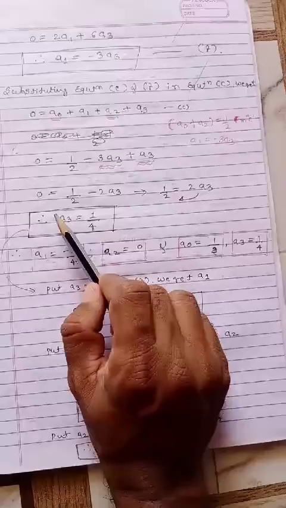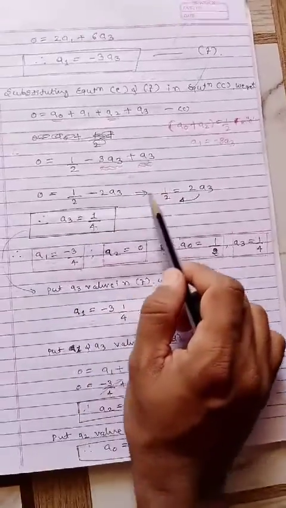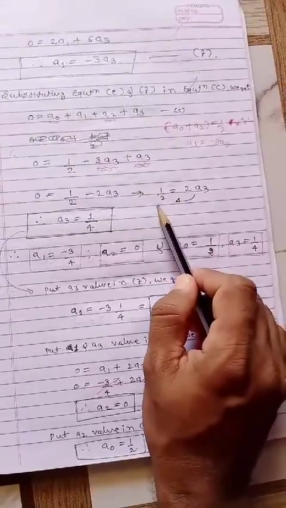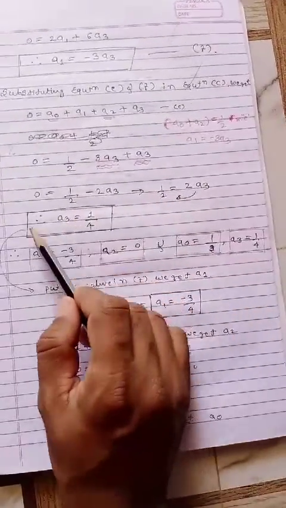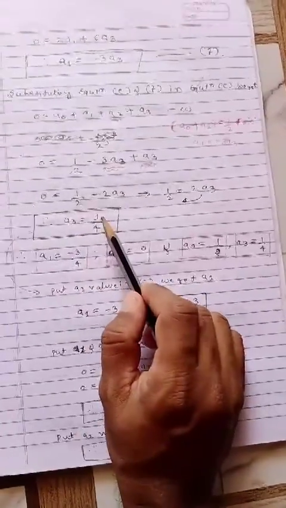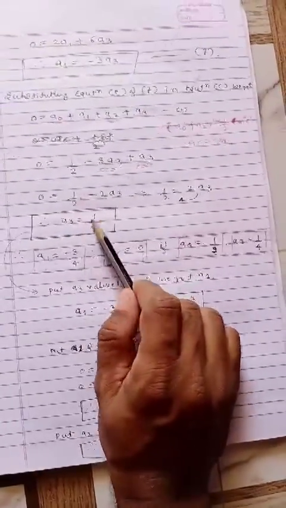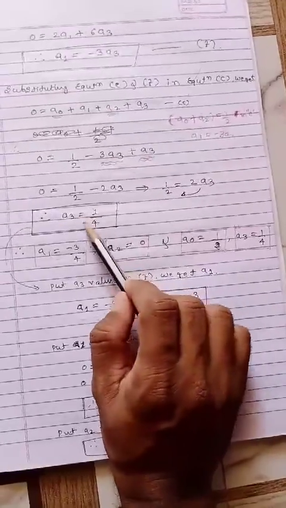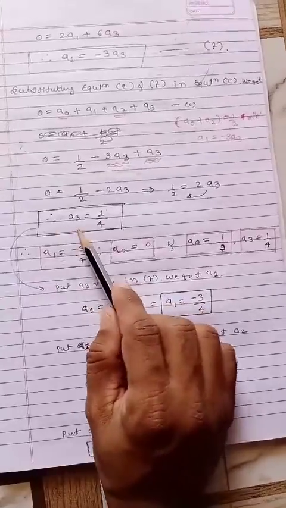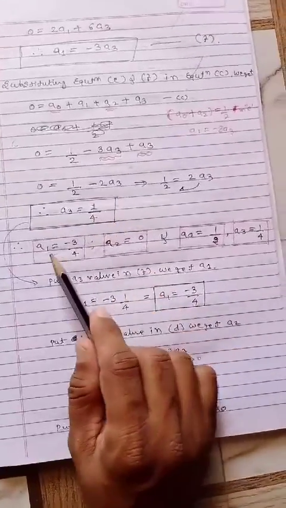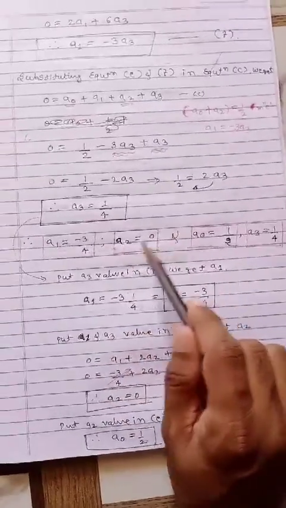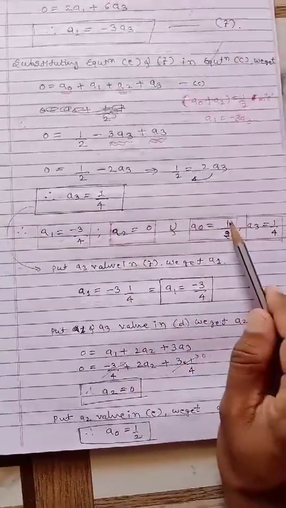Now 1 by 2 minus 2A3. Taking the common denominator, or cross multiplication, 2 into 2 becomes 1 by 2 into 1 by 2, so it becomes 1 by 4. Therefore, the value of A3 becomes 1 by 4. Now I have got the value of one unknown, A3. After putting this value in any of the equations A, B, C, D, E and F, we will get the remaining values, that is A0, A1, A2.